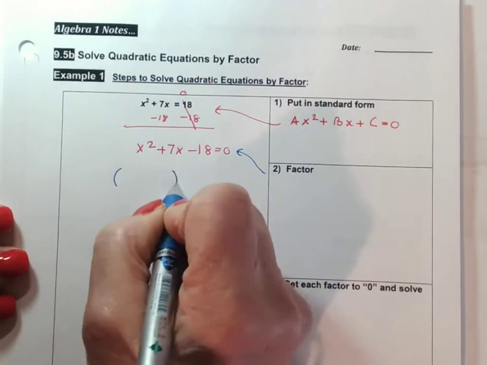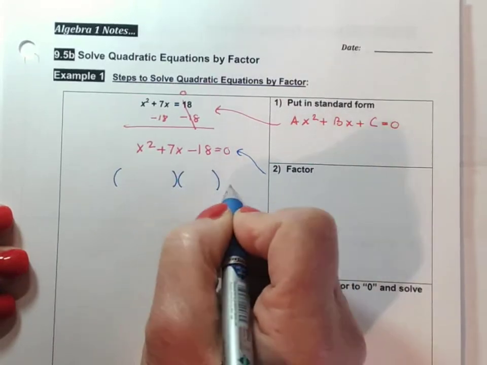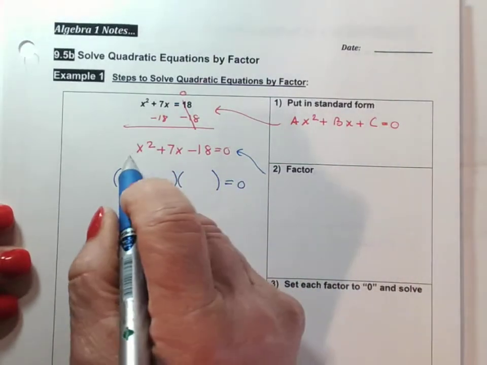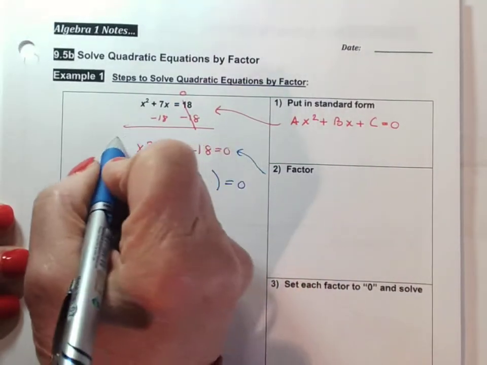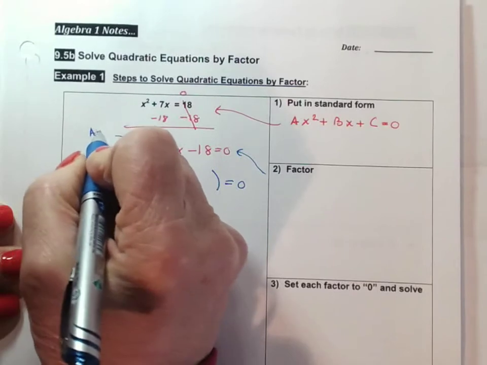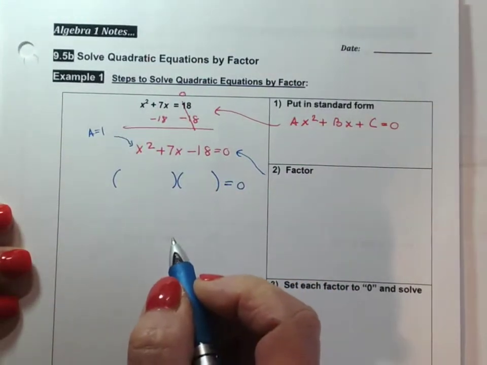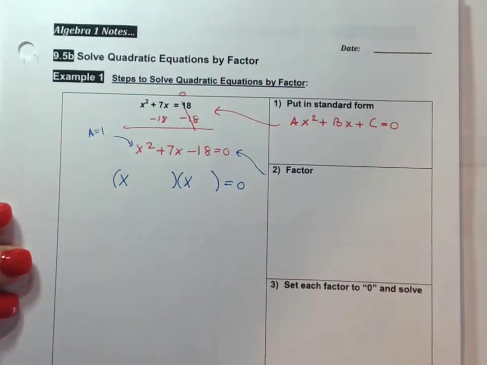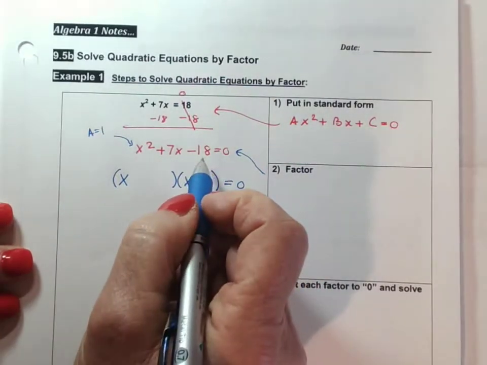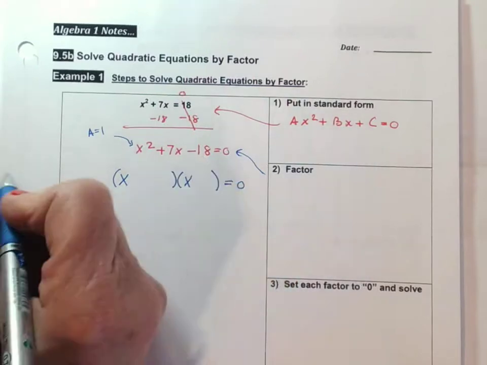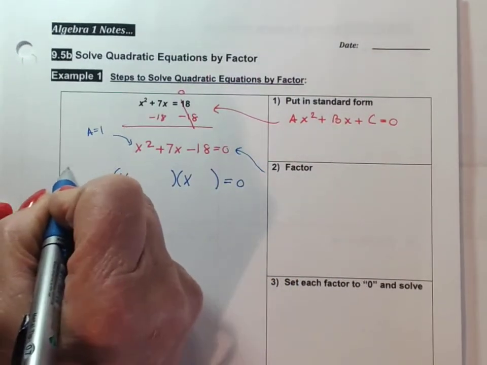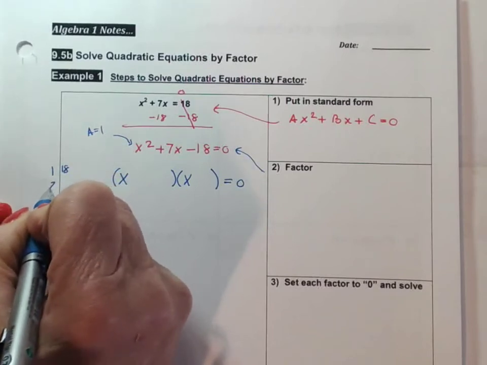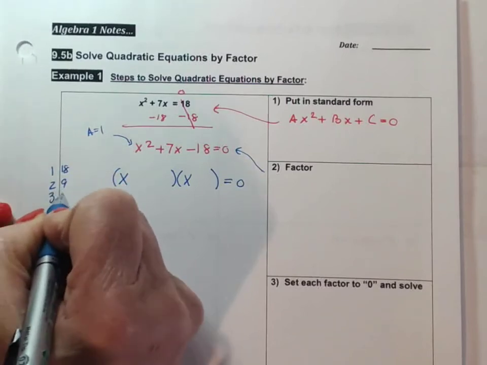And so we're going to set up our two parentheses. Now we're setting this equal to 0. Here, remember that a equals 1, so that makes factoring very easy because we know this is going to be x times x. Okay, the factors of 18 are 1 and 18, 2 and 9, 3 and 6.